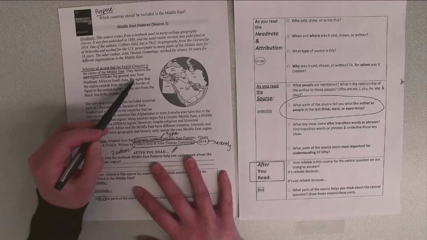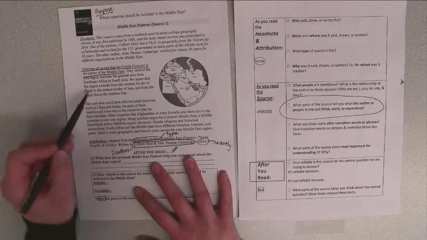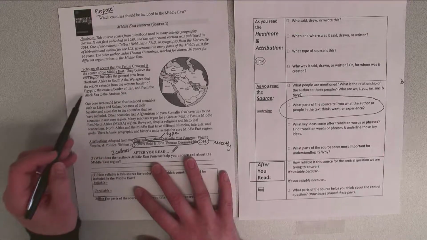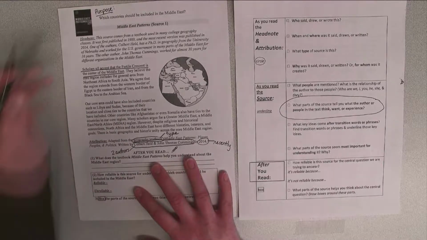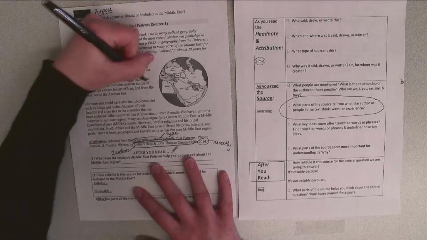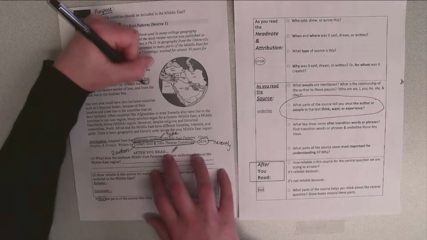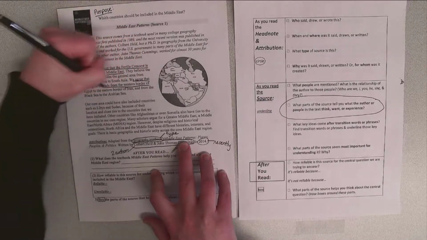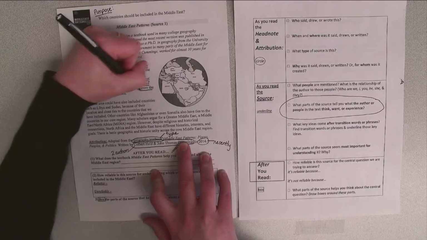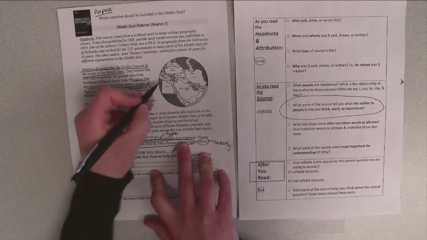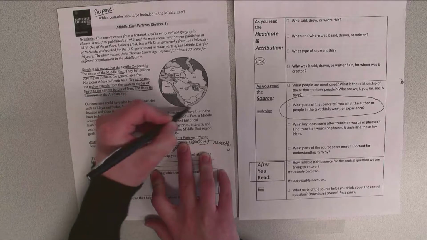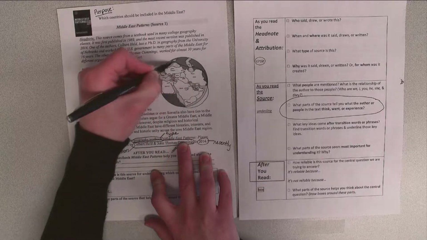We, meaning the authors, agree that the region extends from the western border of Egypt to the eastern border of Iran, and from the Black Sea to the Arabian Sea. So that's what these two authors, Held and Cummings, think about where the Middle East region extends. And it's the same when they talk about from Egypt to Iran and Turkey down to Yemen.